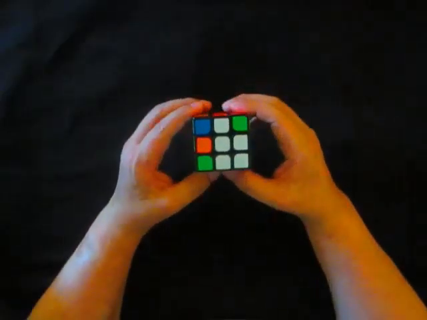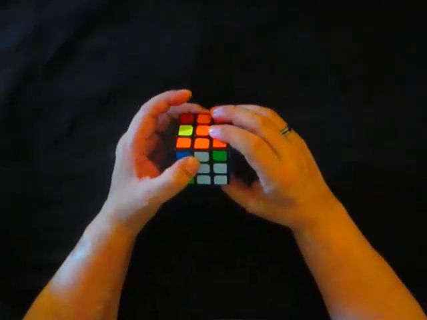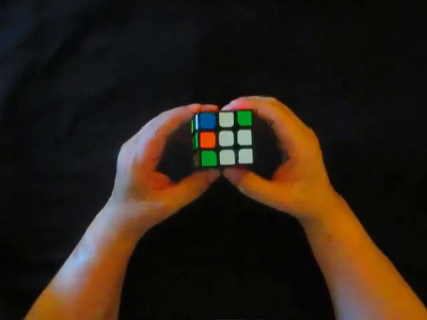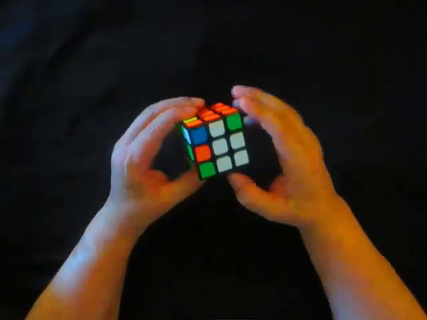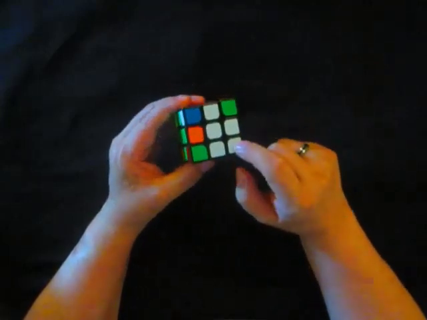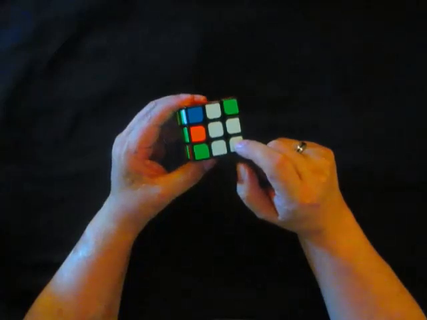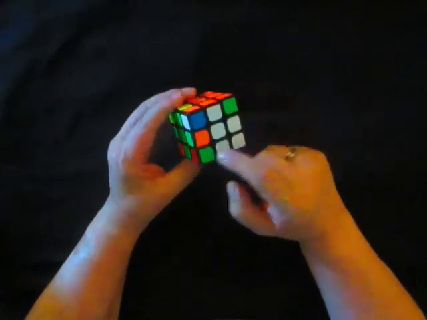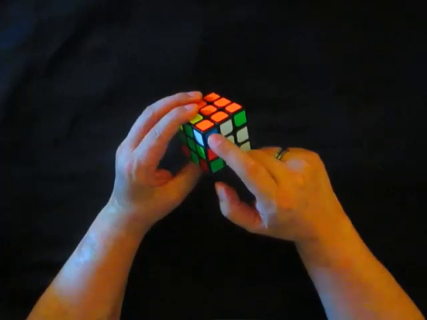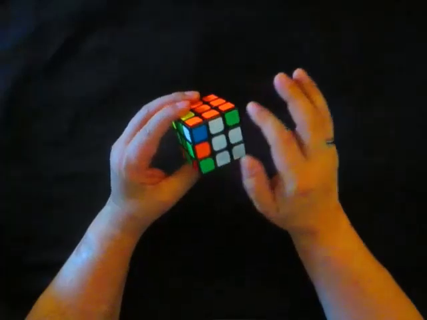If you recall, the left-handed belly flop affected these 3 pieces. This piece stays where it is. And these 3 pieces move in a clockwise direction.